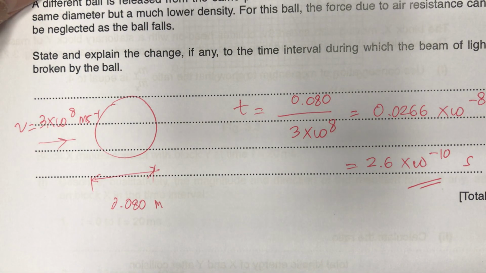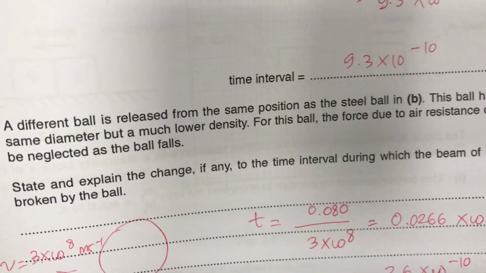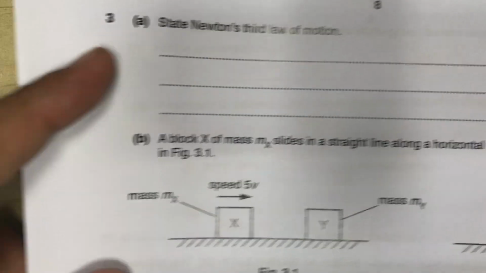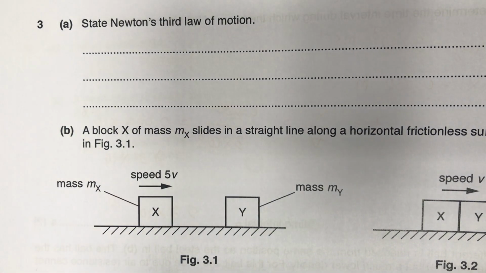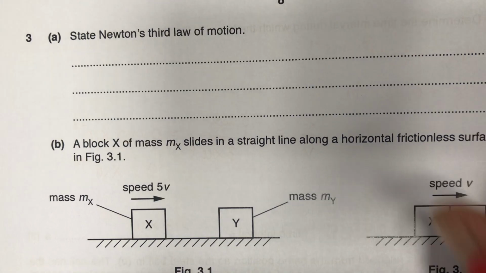Okay, continue to the other question. We have about the collision. State Newton's third law of motion.